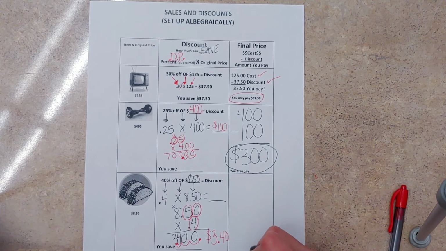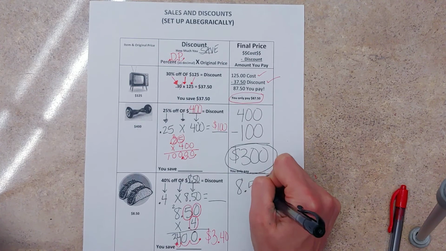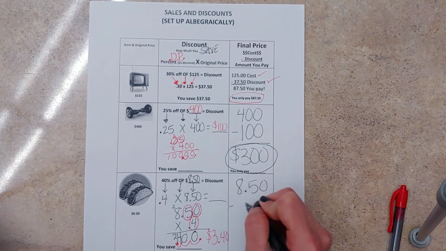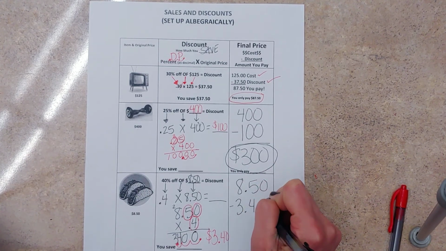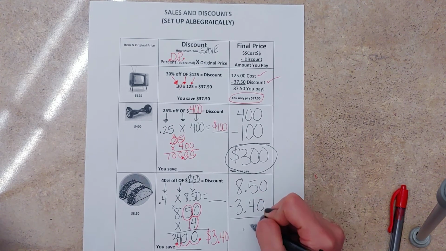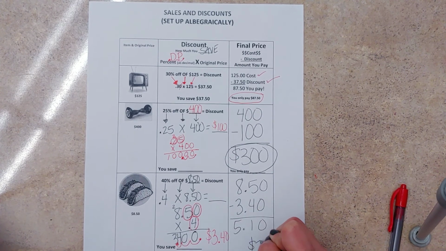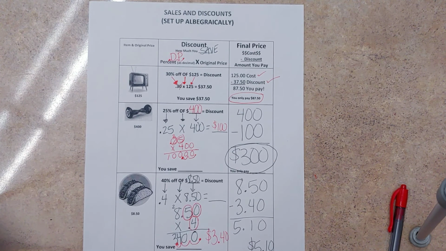So we need to figure out how much we are actually going to pay by taking the original cost, $8.50, minus $3.40. And we're just going to subtract. There is nothing fancy going on here. We're going to pay $5.10. Bada bing, bada boom.